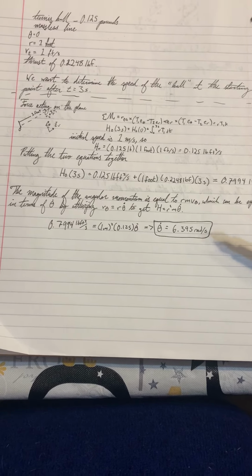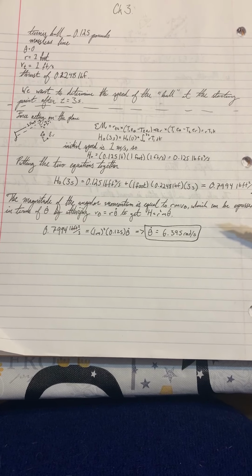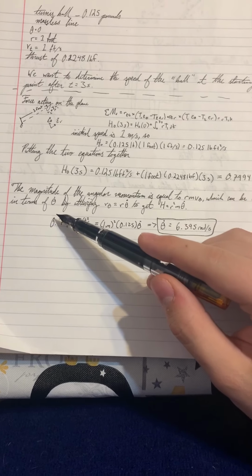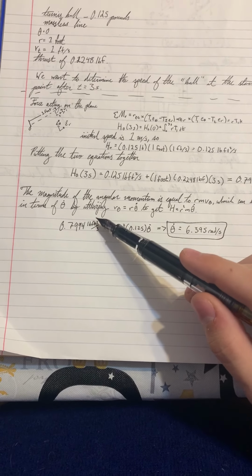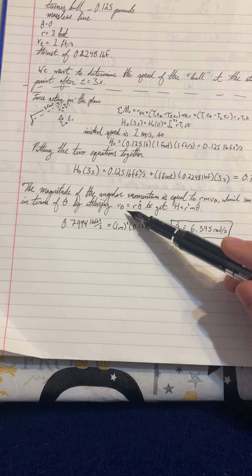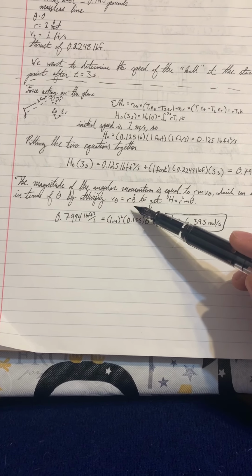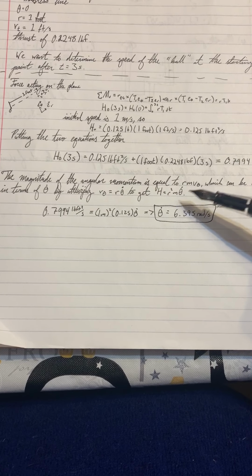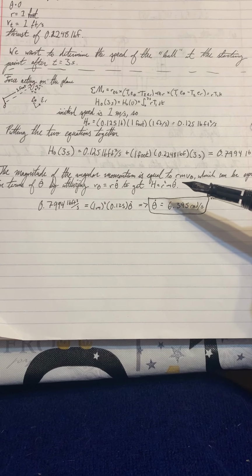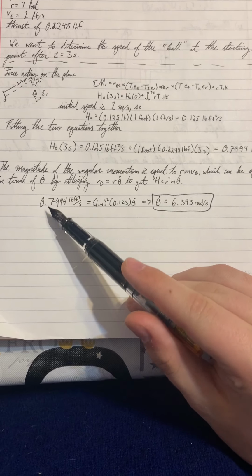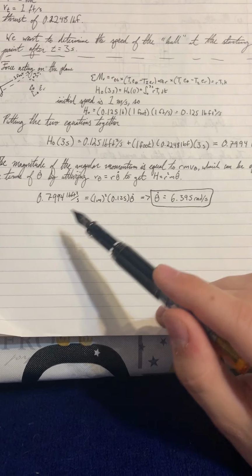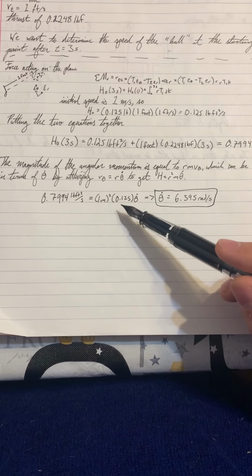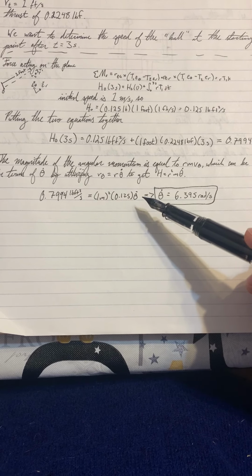And I have written here that the magnitude of the angular momentum is equal to r m v theta, which can be expressed in terms of the angular velocity. By utilizing v theta equal to r times angular velocity, we get h equal to r squared m times angular velocity. So by using this, we can see that h, which is this value we found, equals 1 meter squared, should be 1 foot squared, I apologize for that, times 0.125 times the angular velocity.